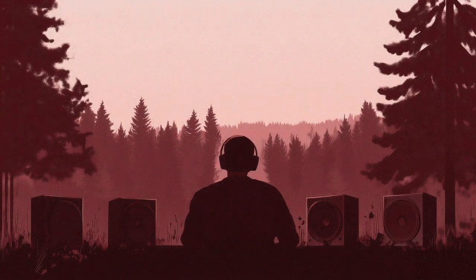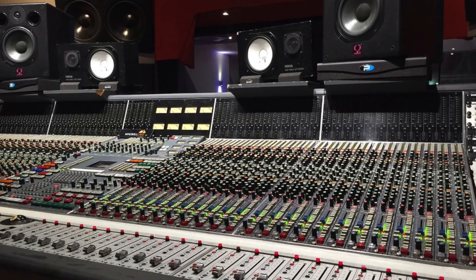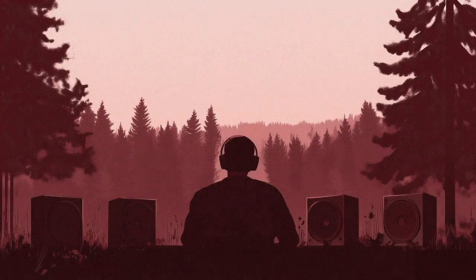Well, firstly, I'll start off by saying I feel like spatial audio sounds so much better than just regular stereo in the context of movies and video games, but also in the context of music. I've tried lots of different versions of spatial audio rendering.